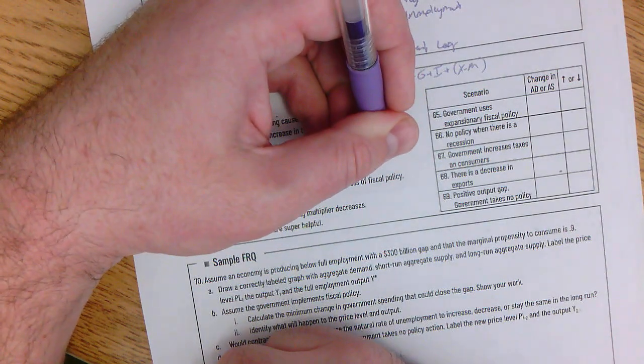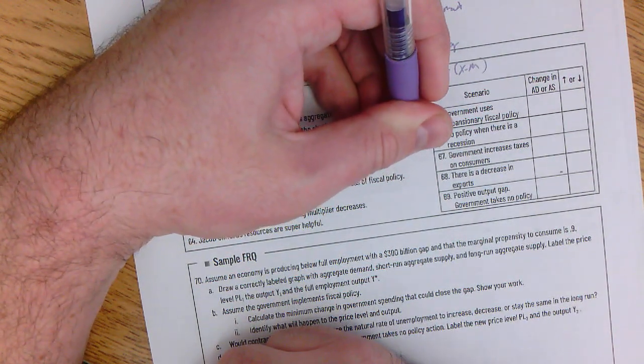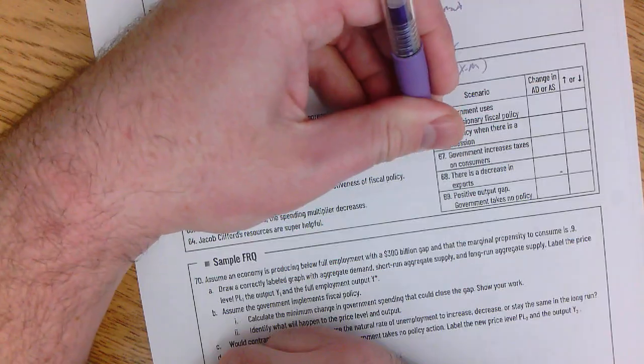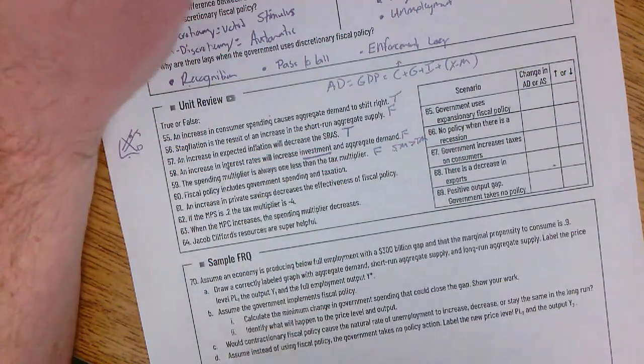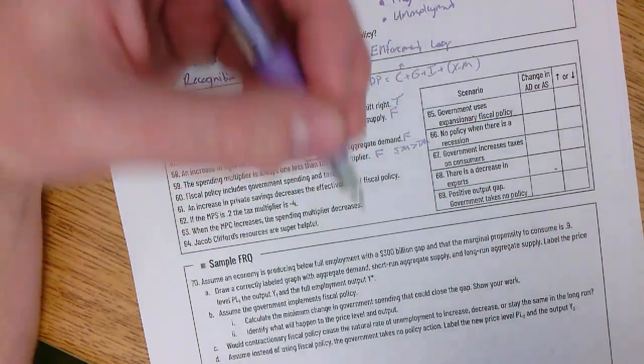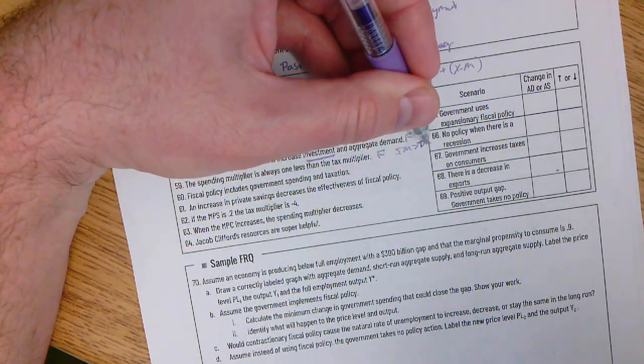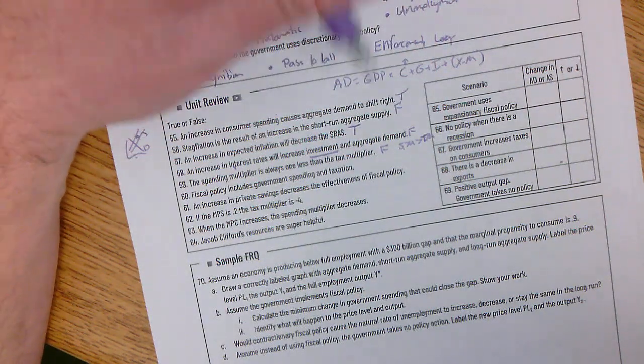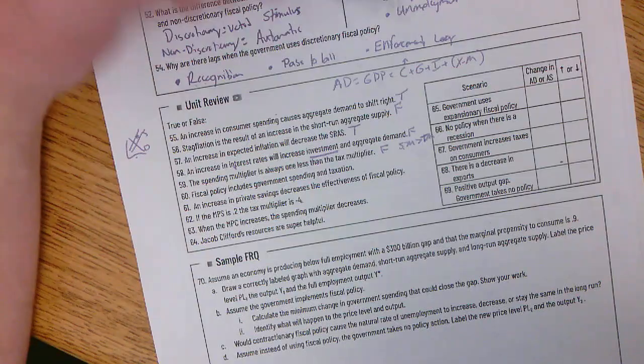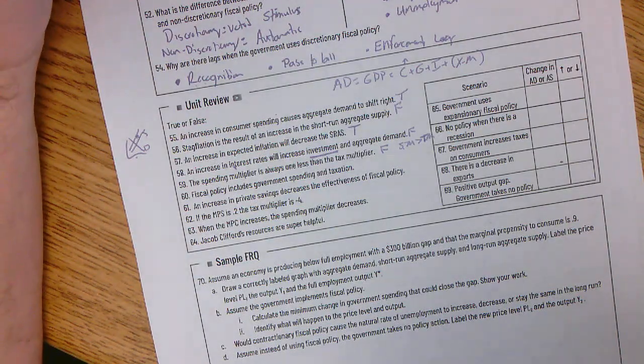The spending multiplier is always one less than the tax multiplier. That's false. The spending multiplier is always going to be one more than the tax multiplier. Because with the spending multiplier, the government spends money, it's going to immediately impact our economy. They cut taxes, that's one less time that money is circulating, because that cut in taxes doesn't affect GDP directly.